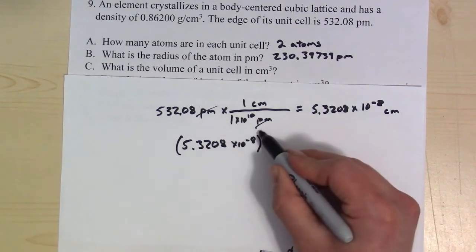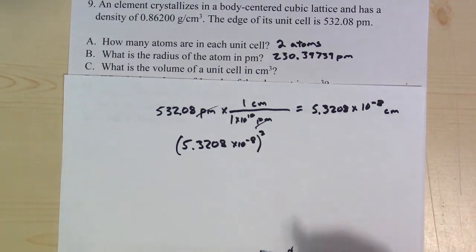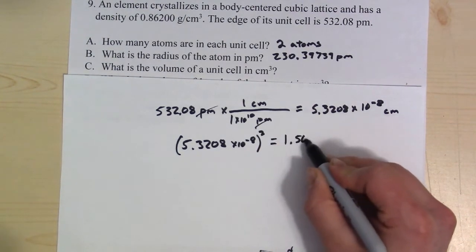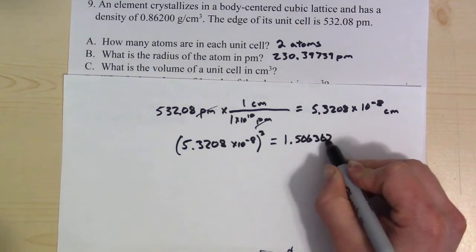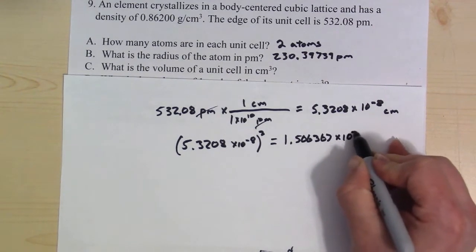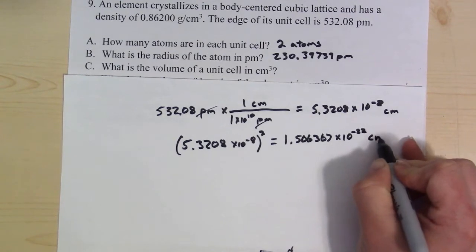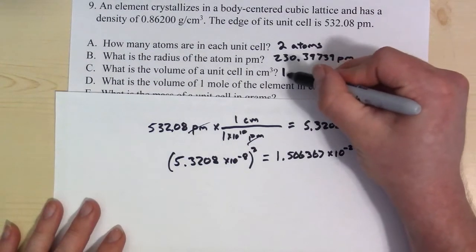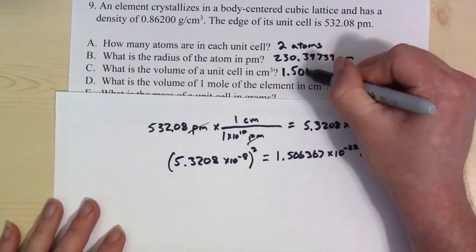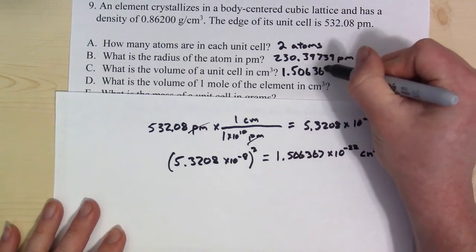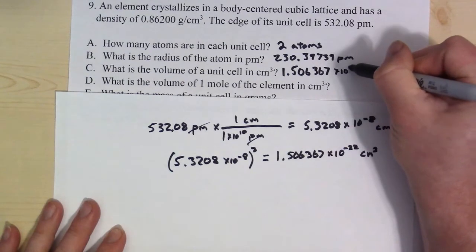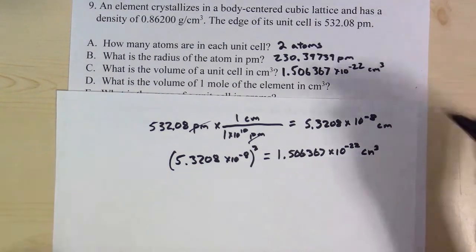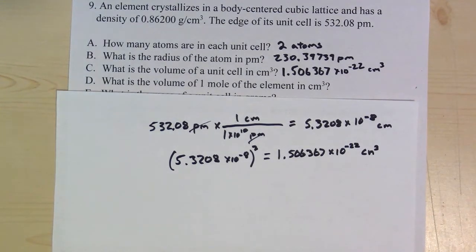We'll take that to the 3rd power, and that will be equal to 1.506367 times 10 to the negative 22nd cubic centimeters. So we'll add that here. So that was part C.